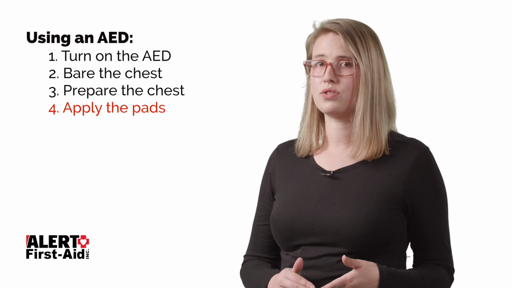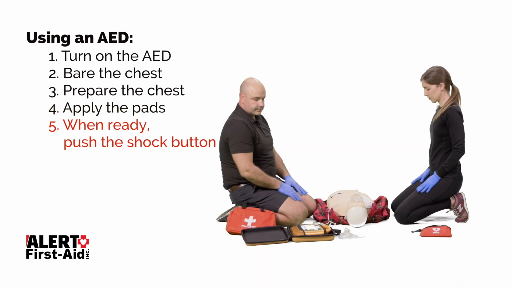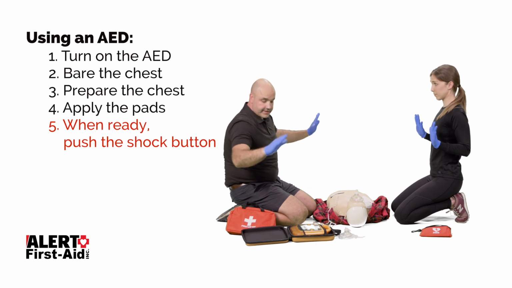Once both pads make good contact with a person, the AED will know. It'll tell you that it's analyzing and to not touch the patient. Make sure everyone is standing clear when it asks. If it determines a shockable rhythm, it'll tell you to push the shock button. Make sure no one is touching the patient.